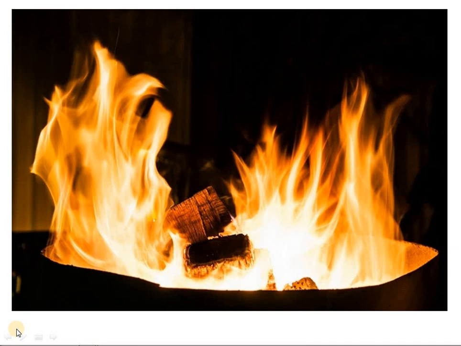So what else can you see from this picture? The flames are coming. So is the name of the chapter flames? No. While you are burning something, you get two things. First, you get light. You are able to see the light coming out of it while burning something. One more thing you get while burning, which helps in cooking food, is heat. So our today's chapter name is heat.